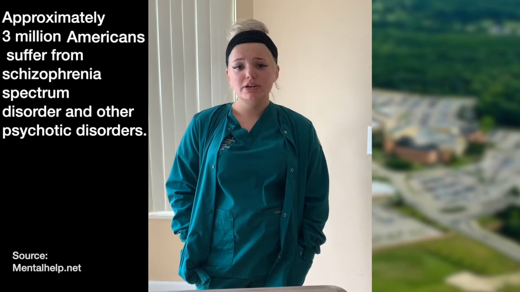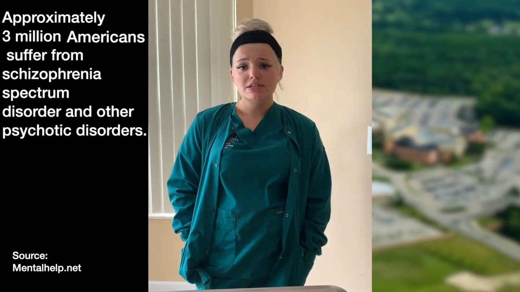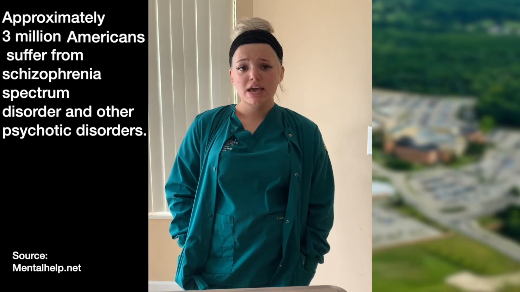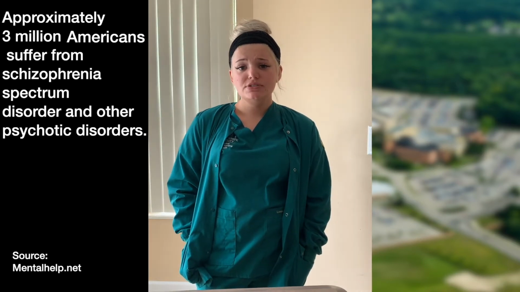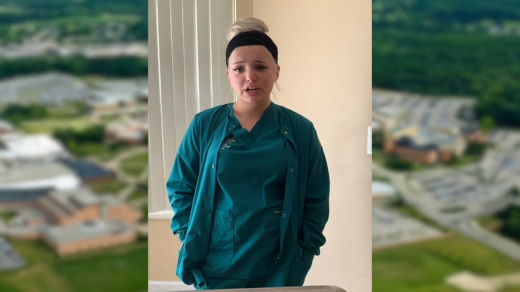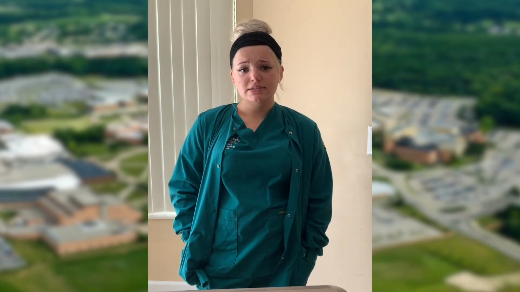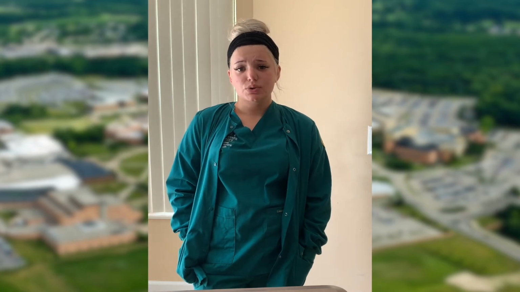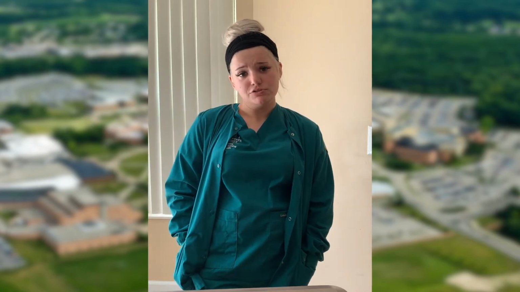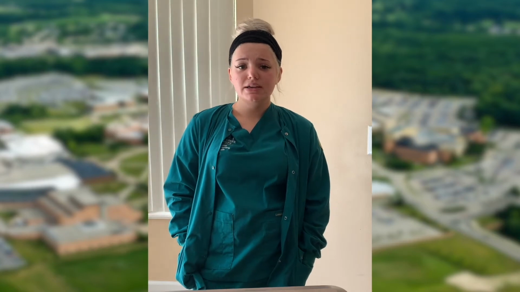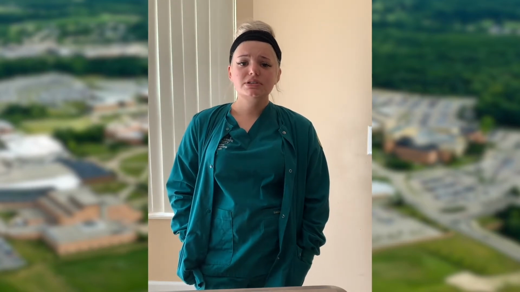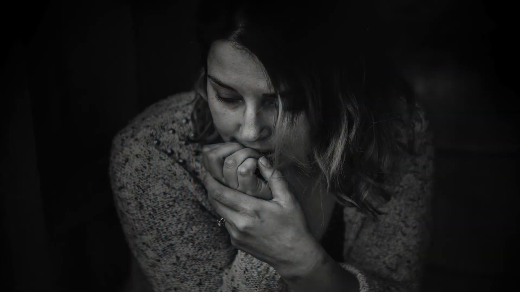Approximately 3 million Americans, which is 1% of the population, suffer from schizophrenia spectrum disorders and other psychotic disorders. Major psychotic disorders under the spectrum include schizophrenia, schizoaffective disorder, delusional disorder, and brief psychotic disorder. These neurological illnesses are among the most chronic and disabling of severe mental disorders, causing psychotic symptoms such as hallucinations. How do clients respond to these hallucinations? As you can imagine, clients who experience perceptual disturbances respond with fear and anxiety.